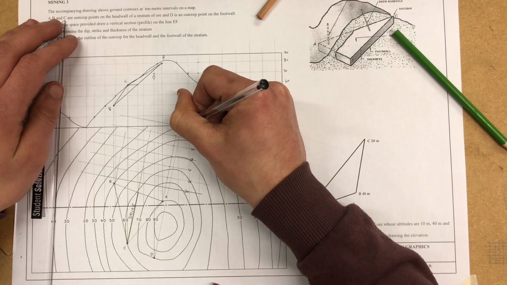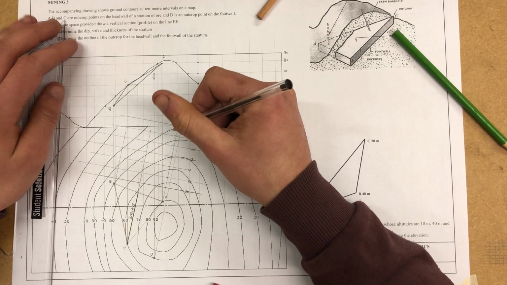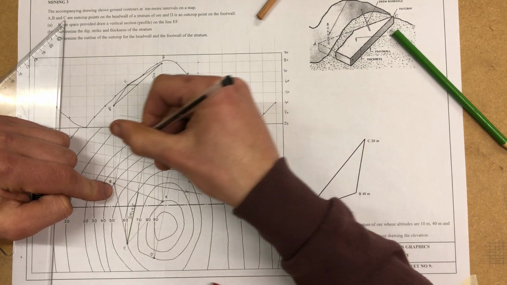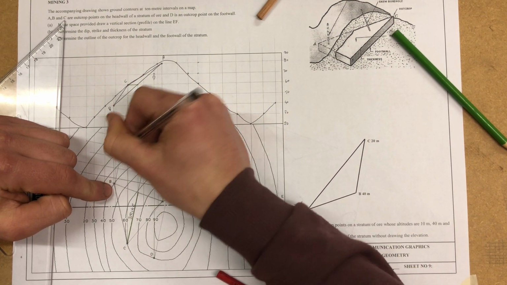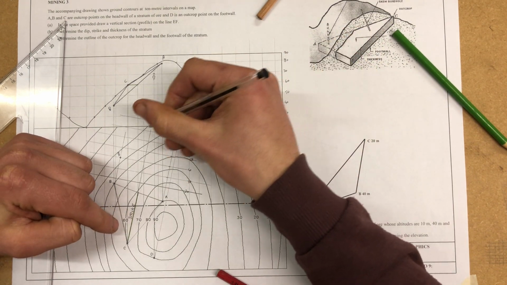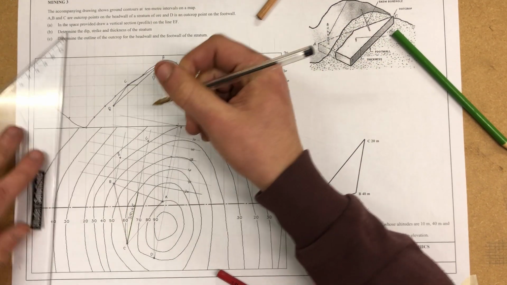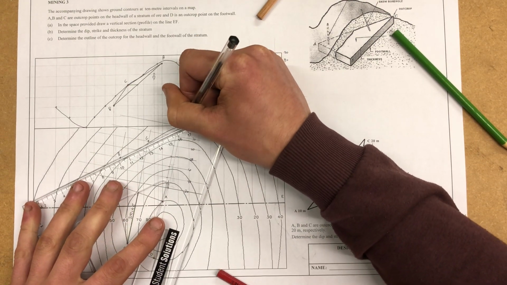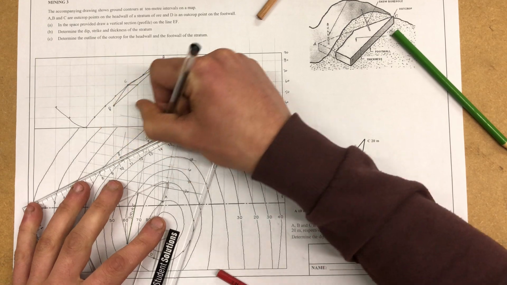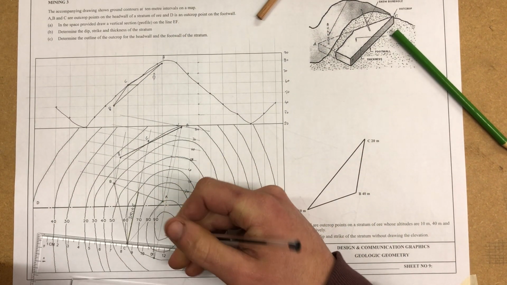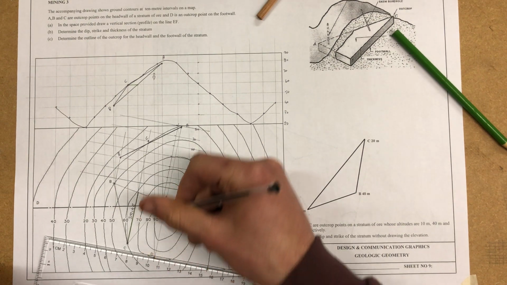Okay, A is at 80. That's point A. B is at 40. There's point B. And C is at 60. So they should join up there and form a straight enough line. Okay, and then D then is at 70.